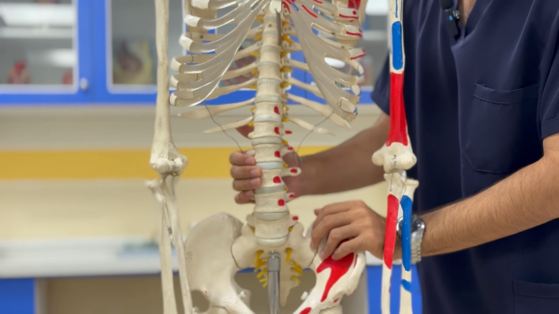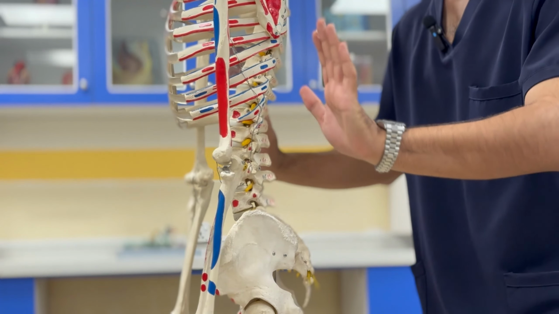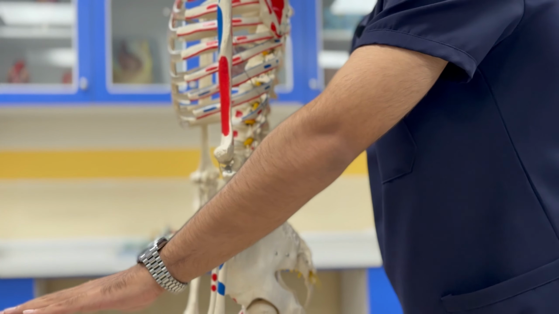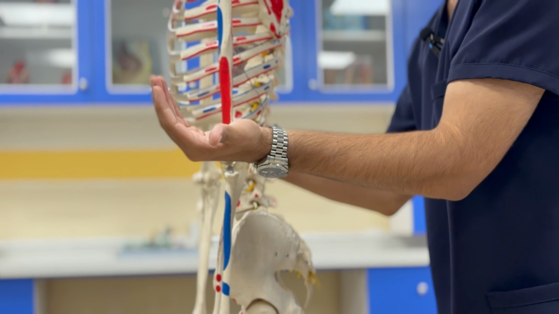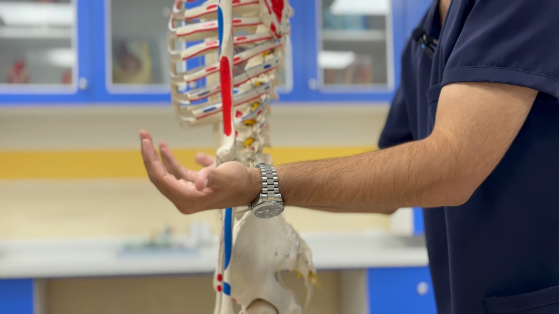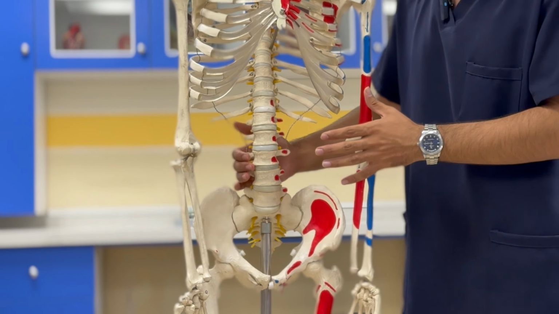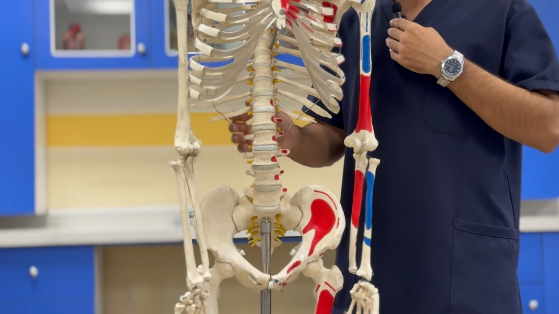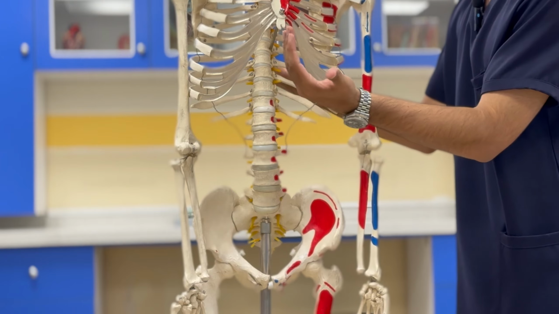Let's speak about the trunk. In the trunk, we have flexion. It means like this. And the opposite of this is called extension. And also we have hyperextension. Additionally, beside the flexion, extension and hyperextension, the trunk can also do lateral flexion.